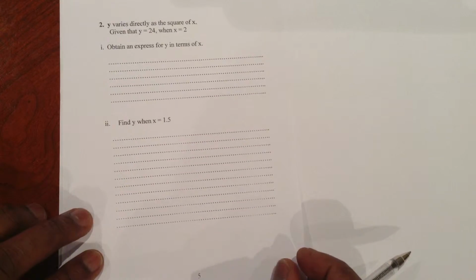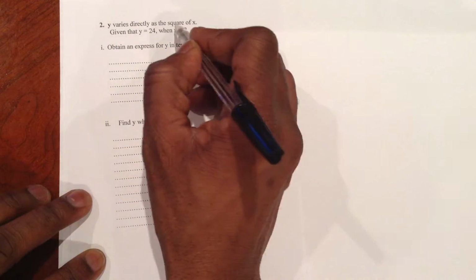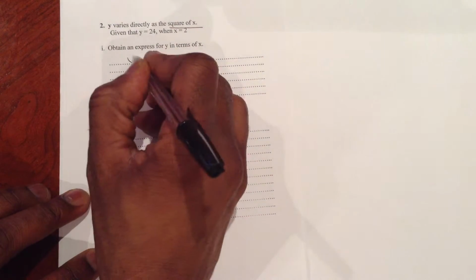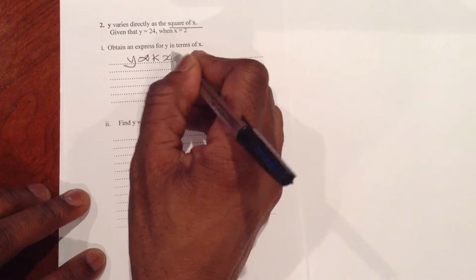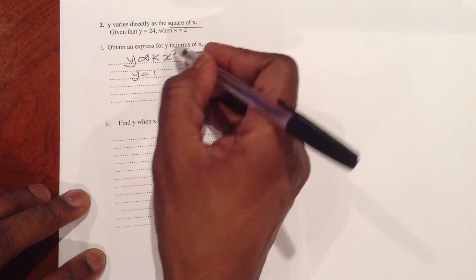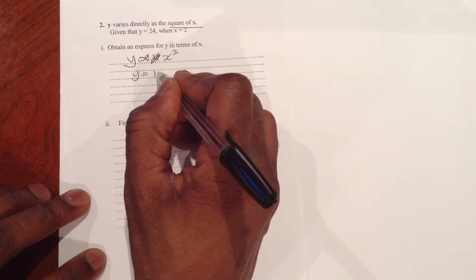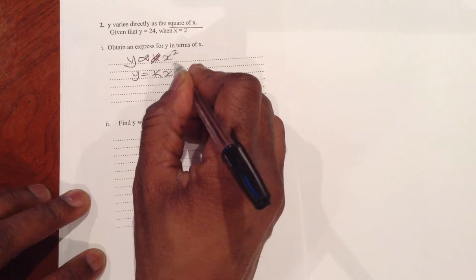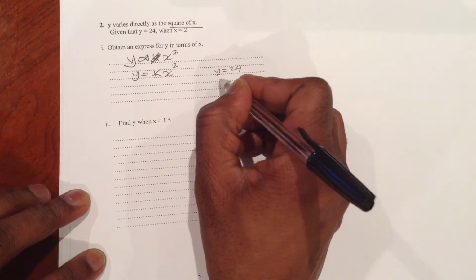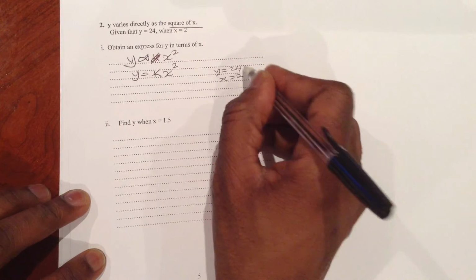Question 2. Y varies directly as the square of X. So we have Y is proportional to X squared. That means Y equals a constant times X squared. Therefore, Y as a formula equals KX squared. We're given Y to be 24 when X is 2.